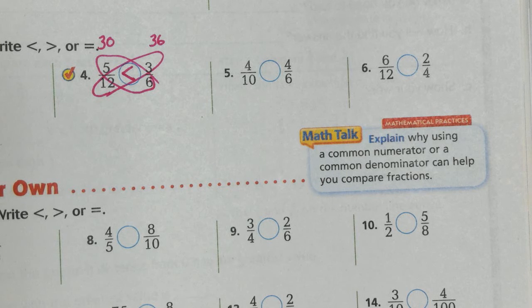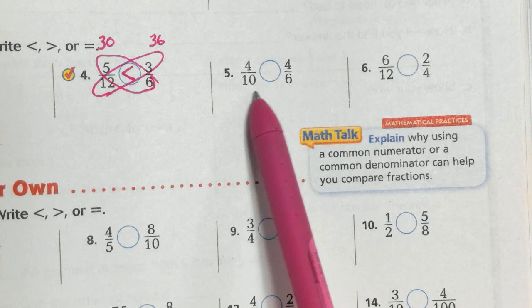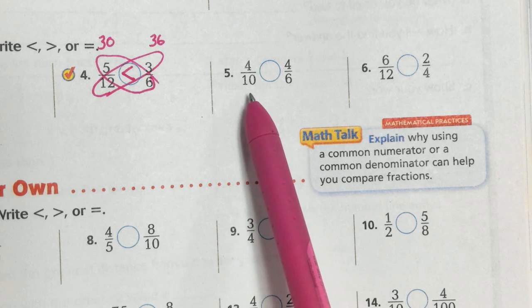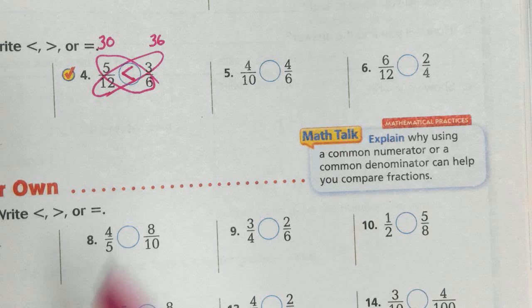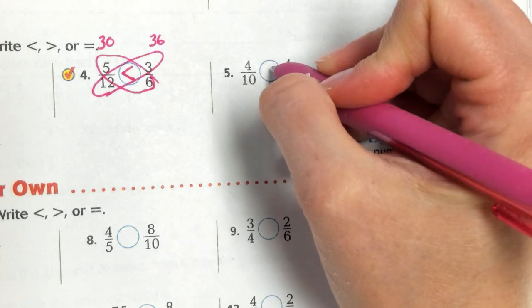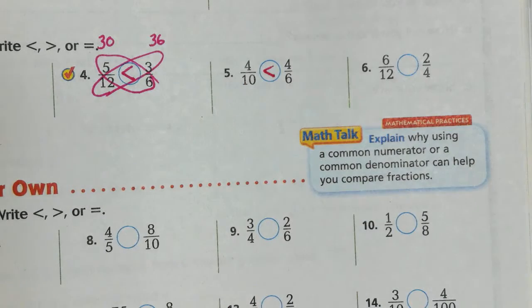What does the denominator tell me? The size of the piece. So if I have the same number of pieces, then I'm looking at the size of the piece. Which of these has a larger size? The 4/10 or the 4/6? Okay, the pieces for 4/6 are larger, right? So 4/10 is less than 4/6.